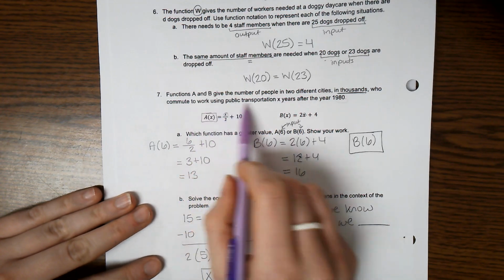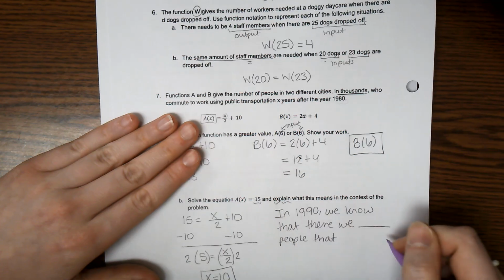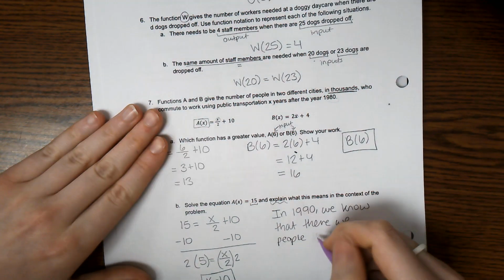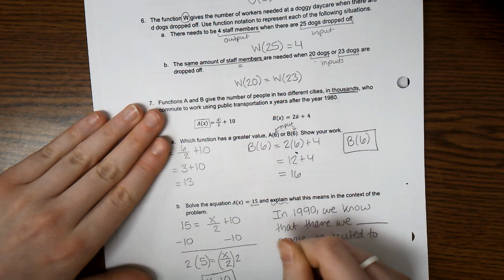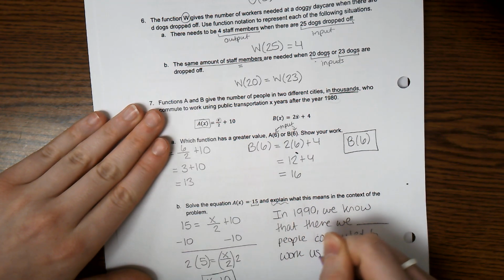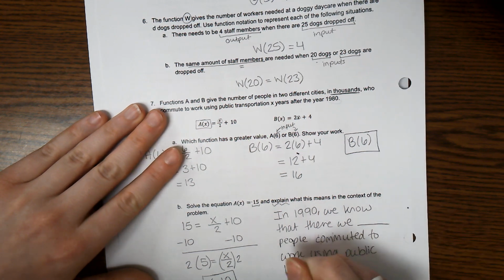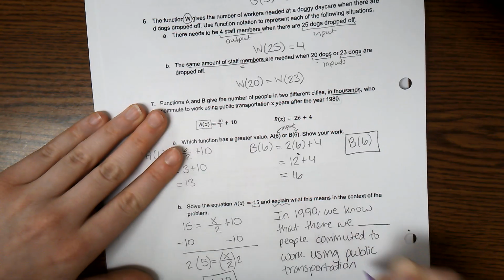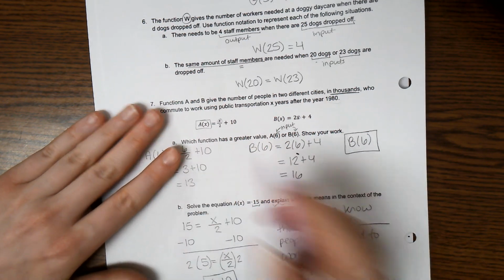Right? Commute to work using public transportation. Okay, we know that blank people commuted to work using public transportation. Okay, and remember, we have two different cities here, so we have to specify. So in city A.